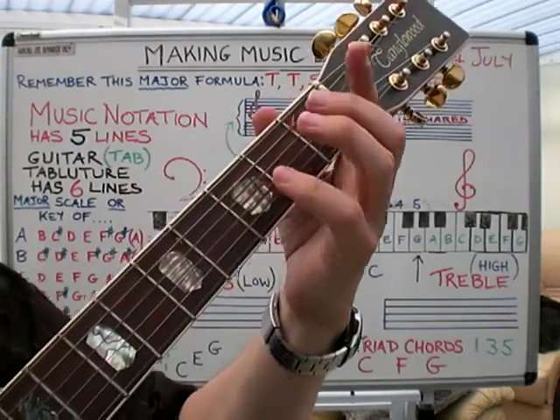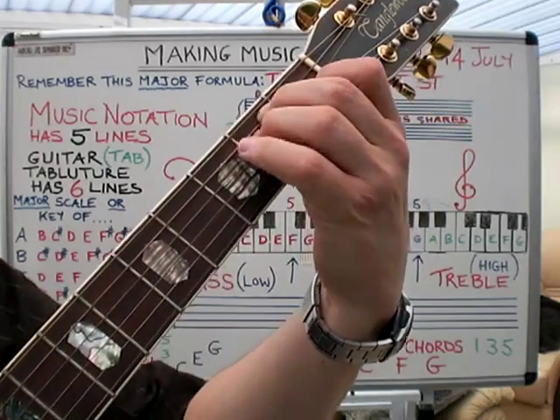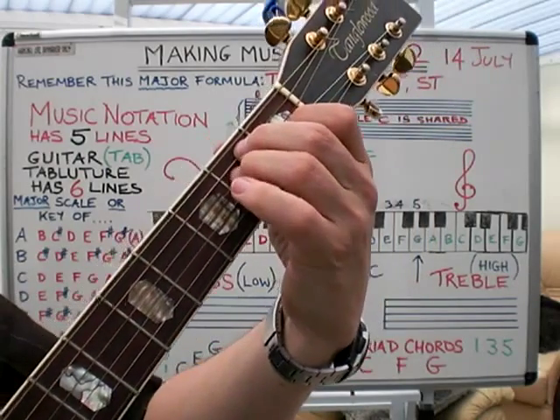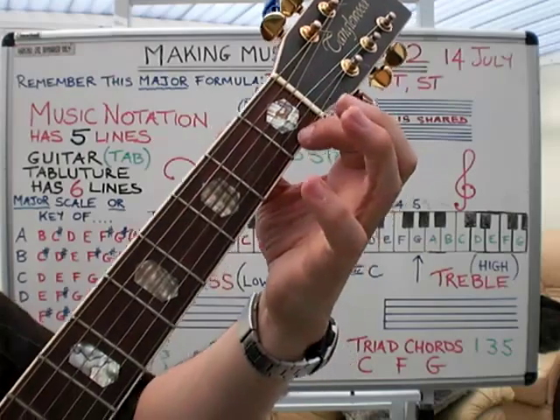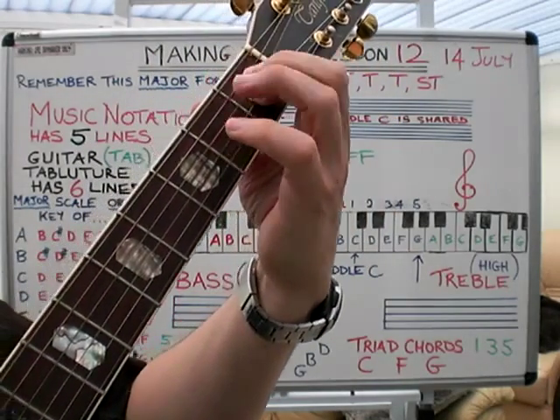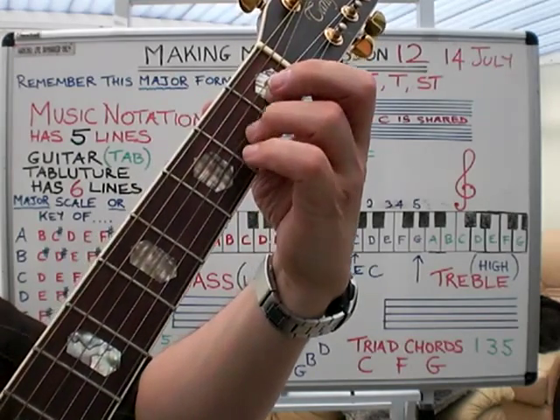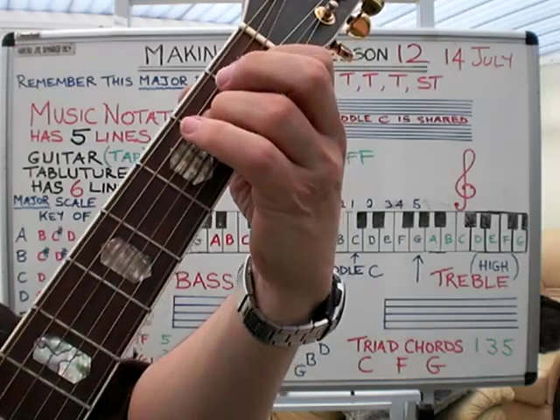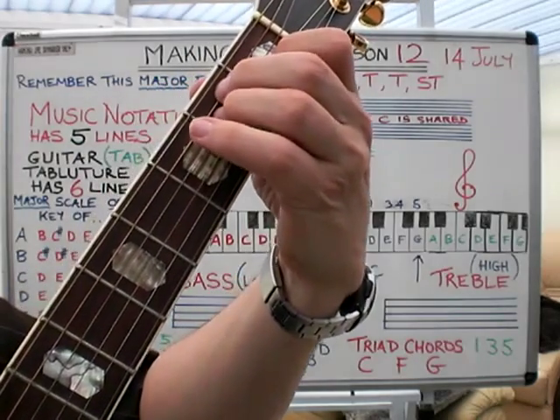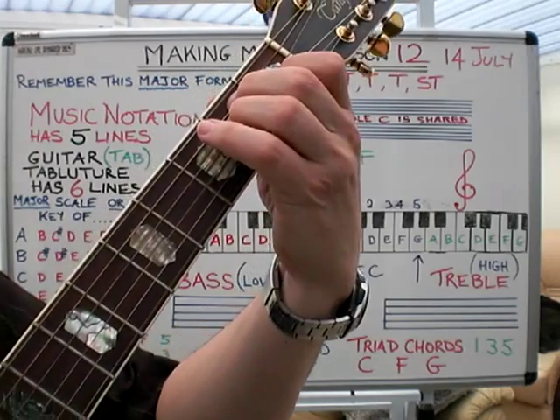Now that F chord, I just want to quickly show you how to do the F chord. Normally if you put on an E chord shape, an E chord shape is 1, 2, 3, you get the 3rd string, 1st position of the frets. The next one, you're going to be 1, 2, 3, 4, just the string above, and then the string above that. So you've got string 4 and 5 there.